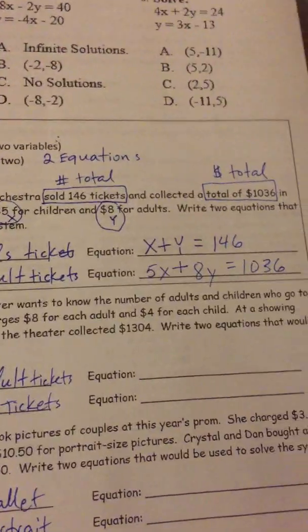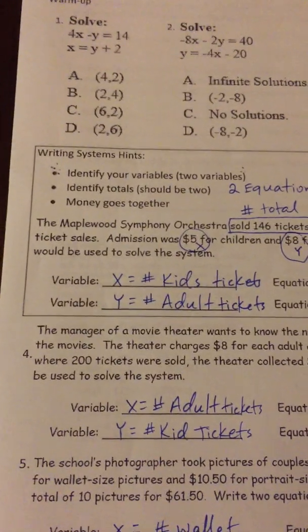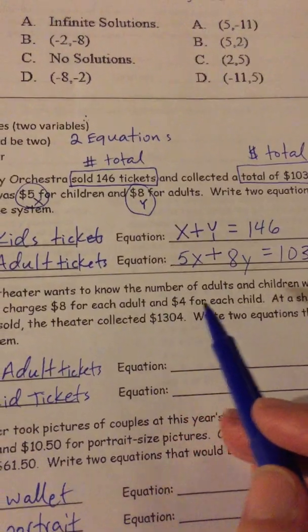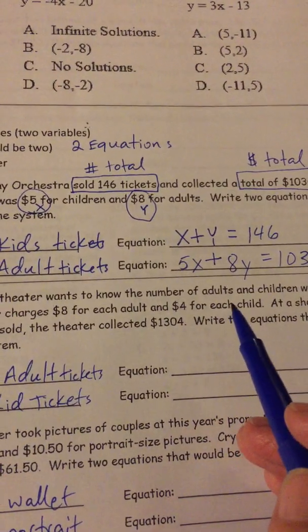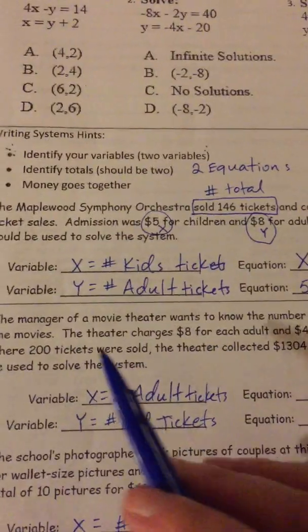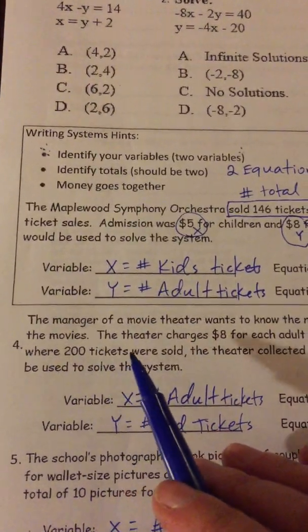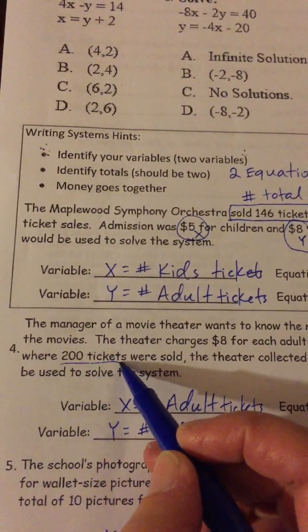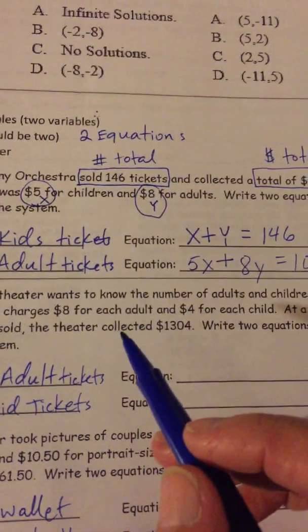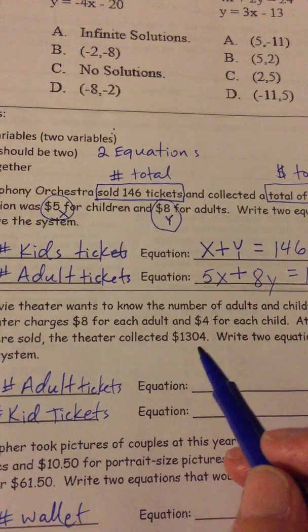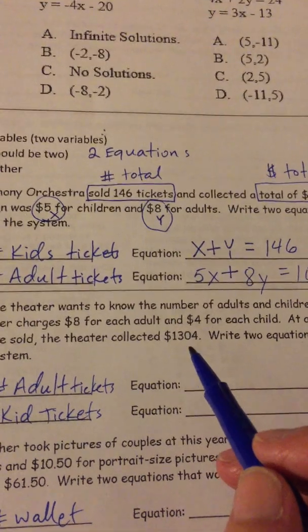The manager of a movie theater wants to know the number of adults and children who go to the movies. The theater charges $8 for each adult and $4 for each child. So I'm thinking this is going to be adult tickets and kids' tickets again, right? At a showing where 200 tickets were sold. So here's my total tickets is 200. So X plus Y is going to equal 200. And they collected $1,304. So when I add the money together, it is going to equal $1,304.